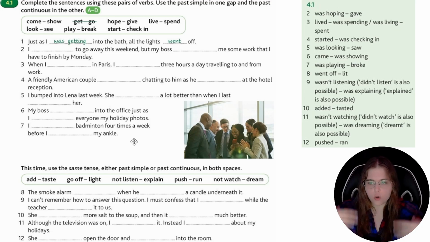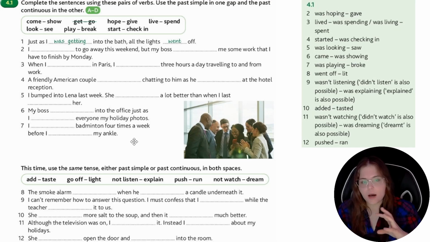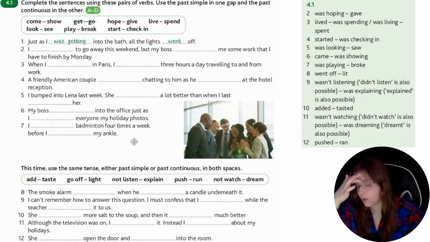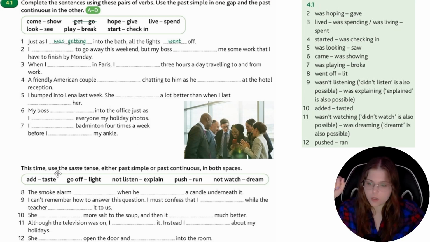Long action, I was playing 4 times a week, it was for a long time, but I broke my ankle and now I can't play badminton anymore. I couldn't, well. This time use the same tense, either past simple or past continuous in both spaces.